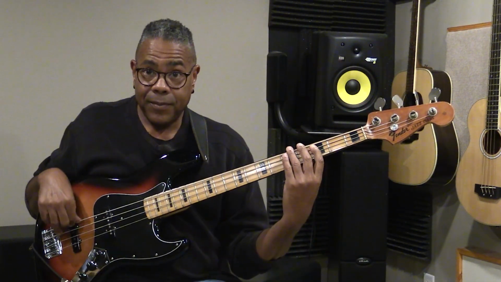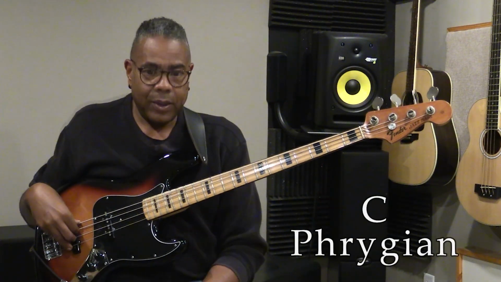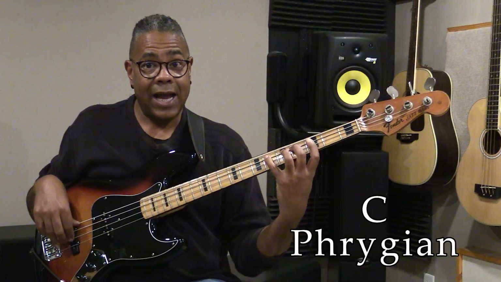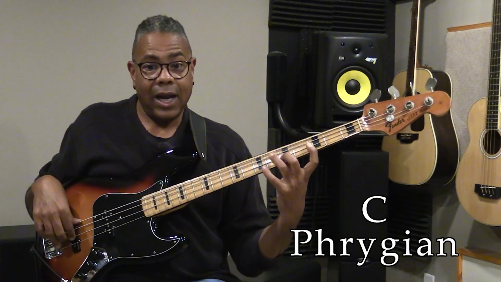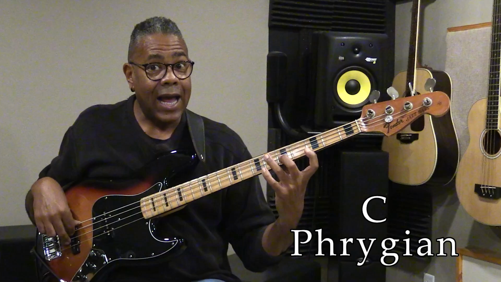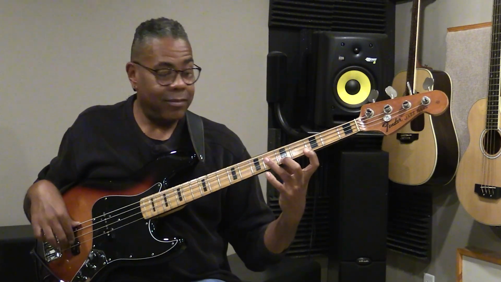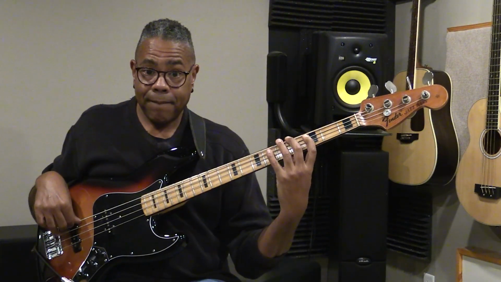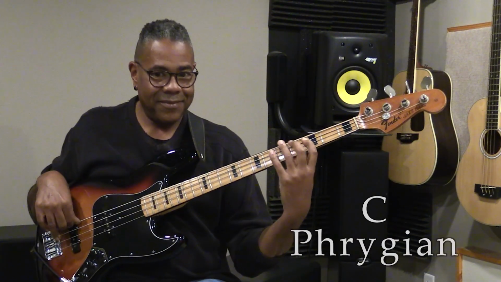Moving on, if you were to use your note C to play a Phrygian scale, those notes would be C, D flat, E flat, F, G, A flat, B flat, octave.